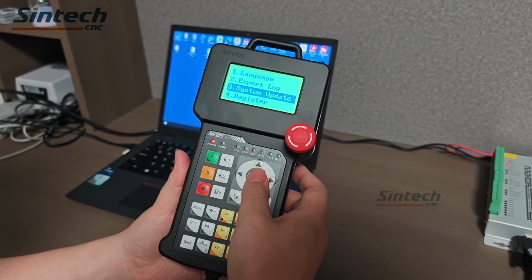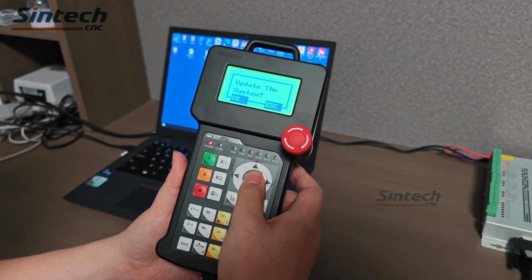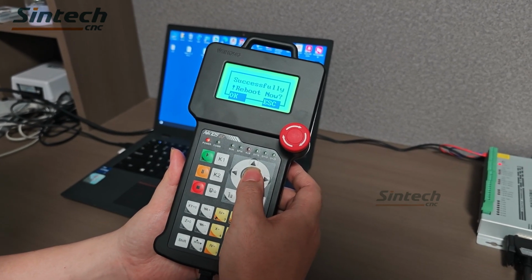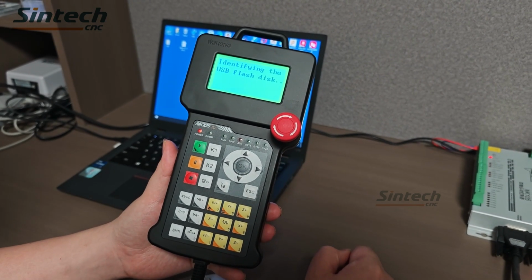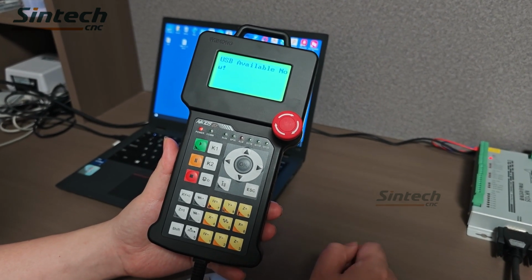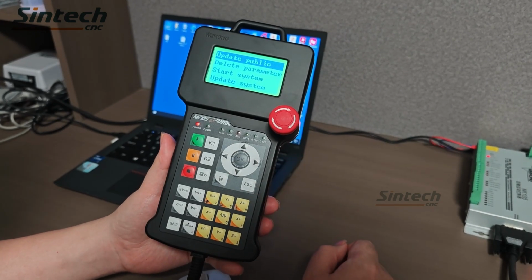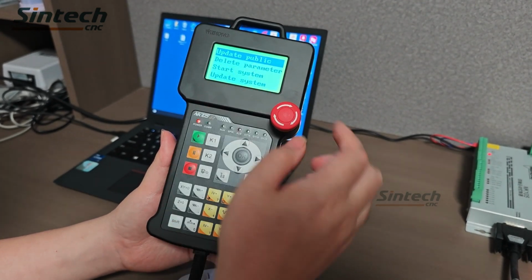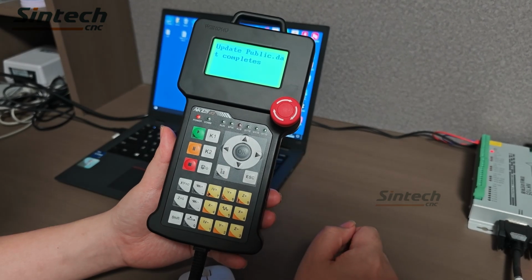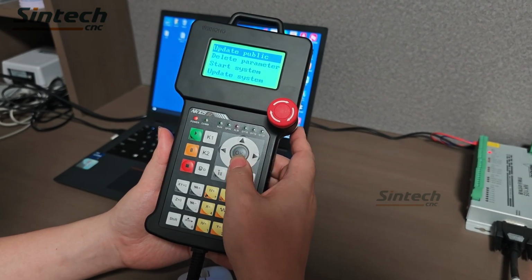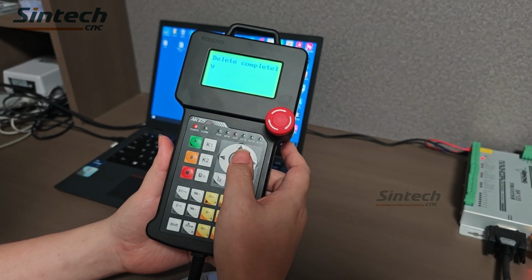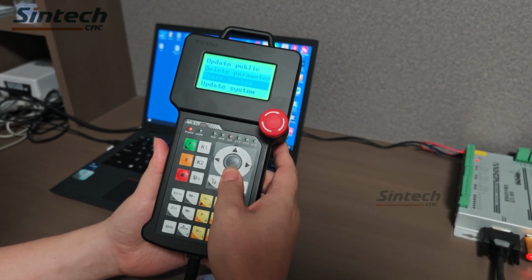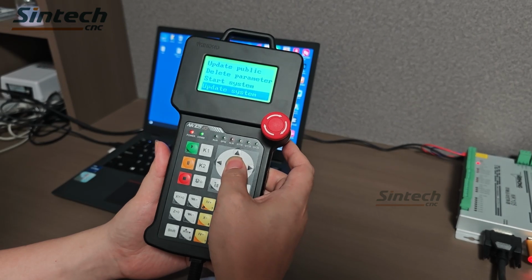System update. First, update public. Delete all the parameters. Update system.